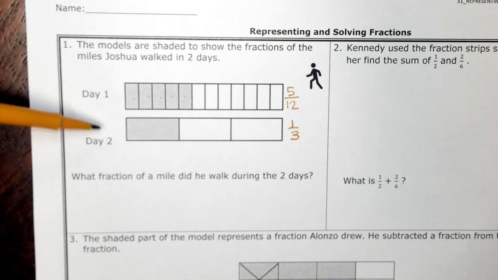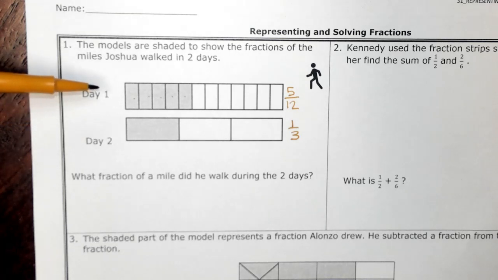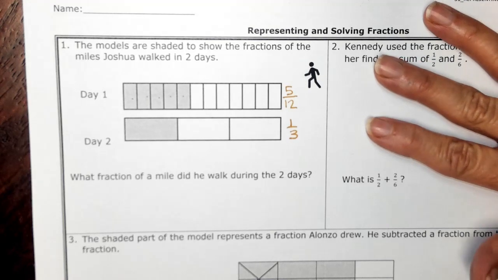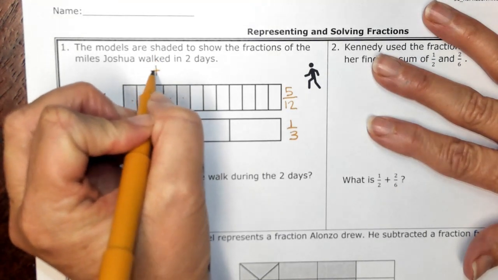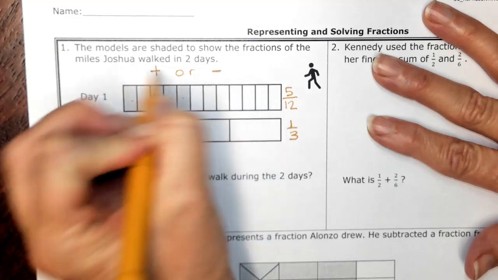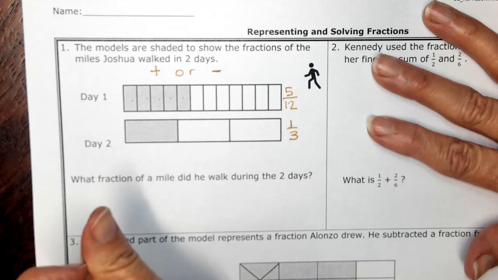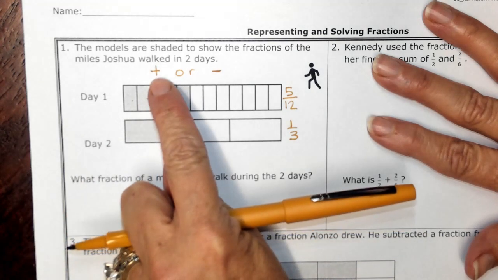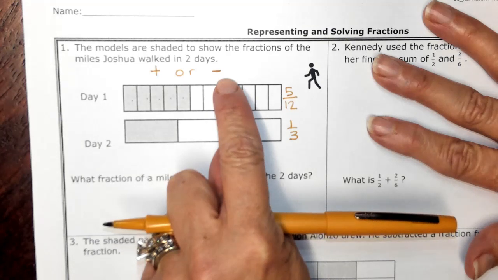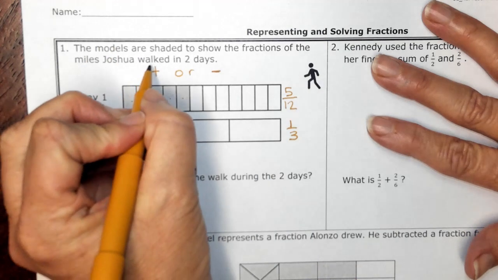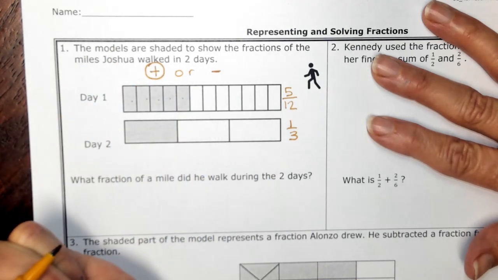So now when I think about what Joshua is doing, he's walking some on day 1 and he's walking some more on day 2. So I need to think about that action. If you think about the actions we have to choose from, we could add or we could subtract, because these amounts are not equal. Remember, when we have unequal pieces, our only choices are either to add or to subtract. So if I have day 1 information and I'm putting that with day 2 information, then I'm going to be adding the 2 fractions. I want you to go ahead and do what I have done on your paper.